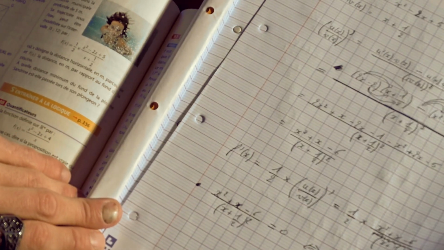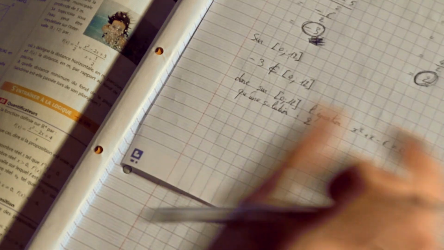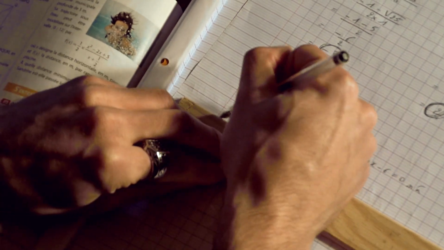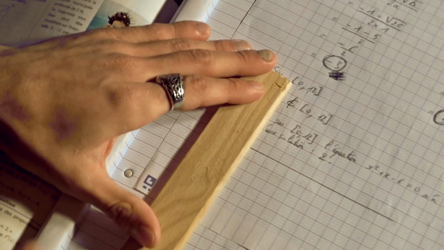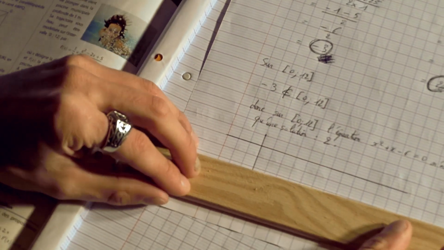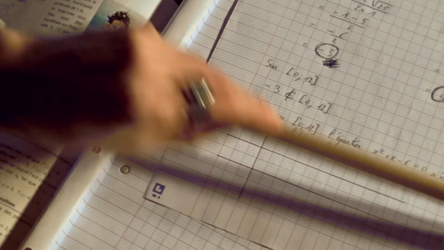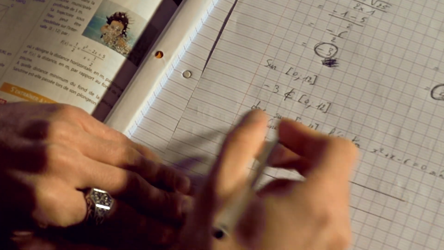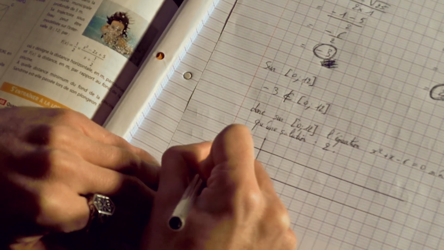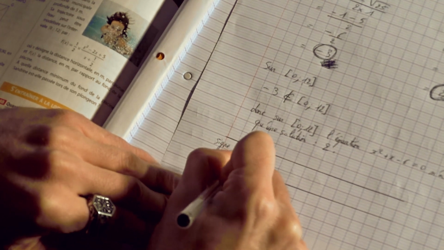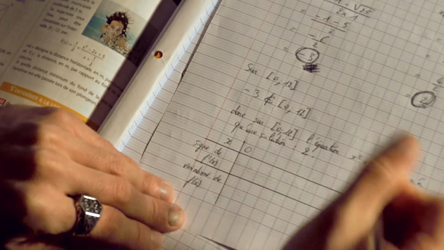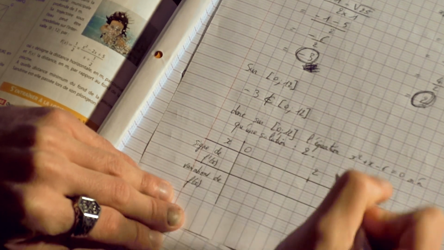So, we are going to build, or to, not to build, I think in English, but to do that. So, x, signe de f' de x, variation de f de x, 0, 12, it's the interval, and here, 2.